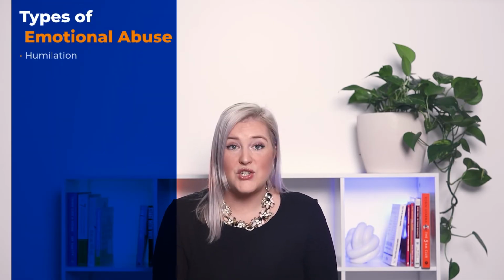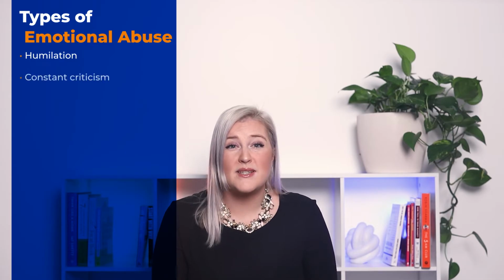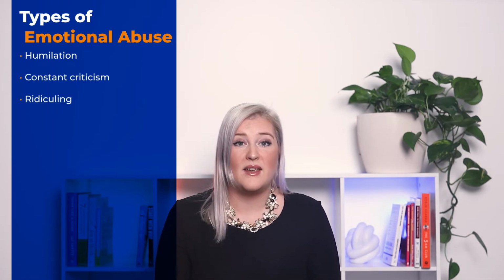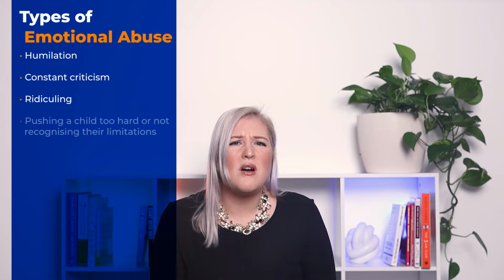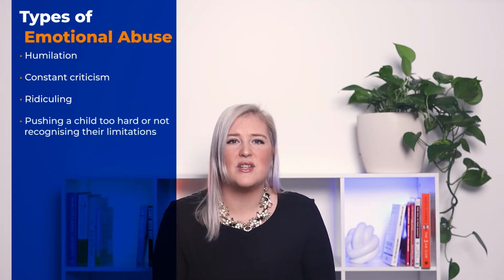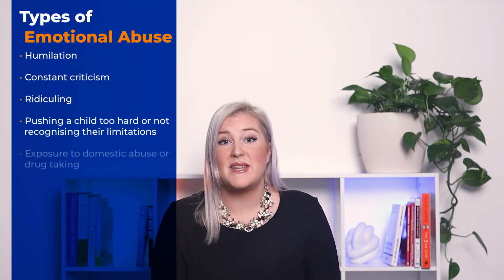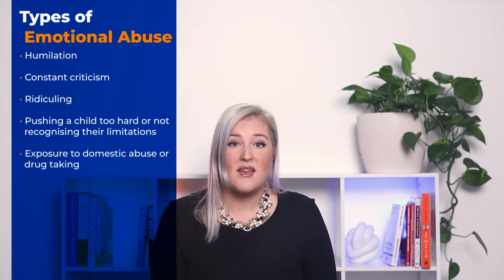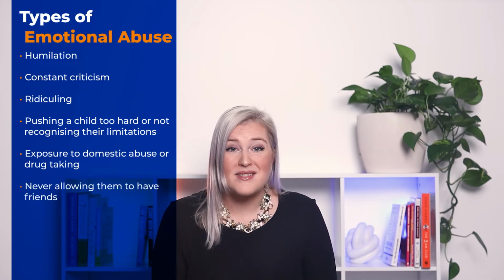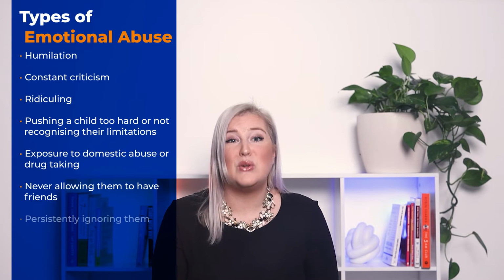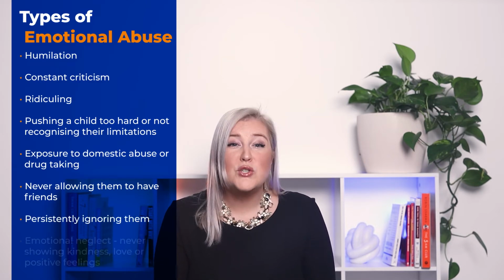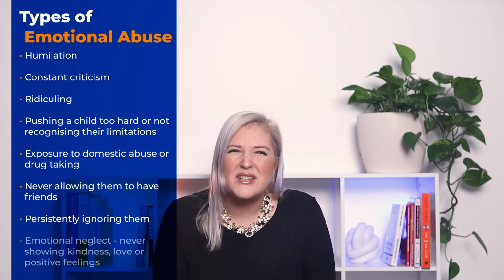Emotional abuse includes humiliation, constant criticism, ridiculing, pushing a child too hard or not recognizing their limitations, exposure to domestic abuse or drug taking, not allowing them to have friends, persistently ignoring them, emotional neglect, never showing kindness, love, or positive feelings.